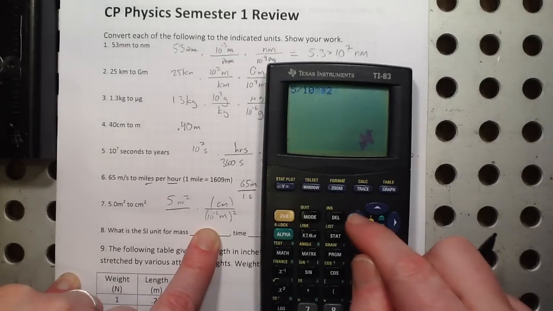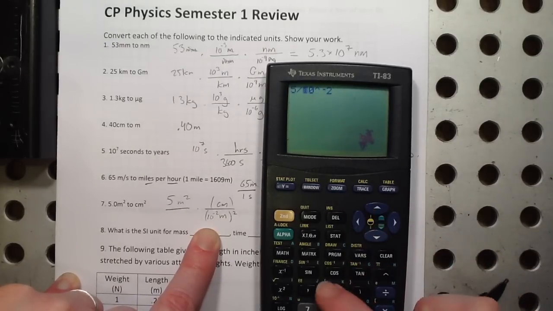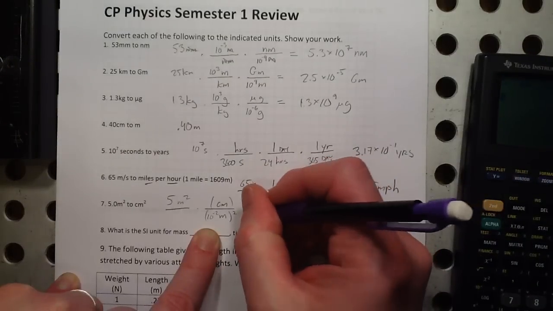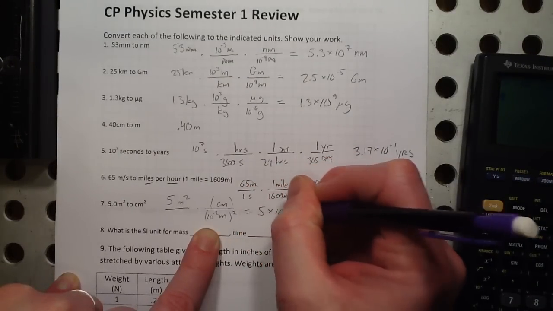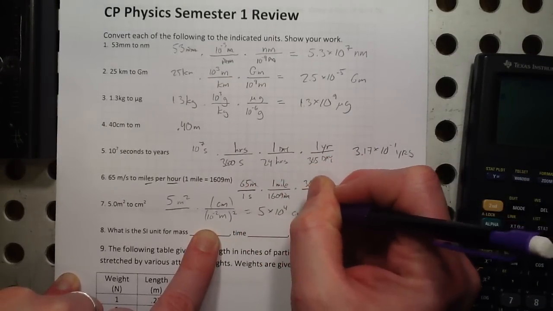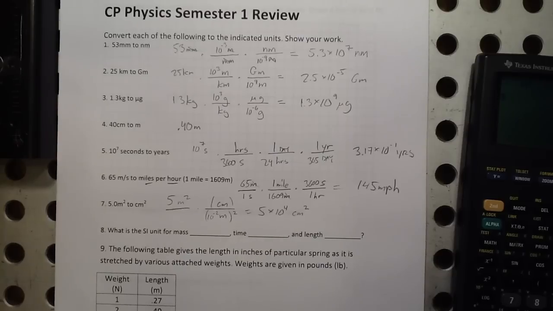Let me go back and put that in parentheses. It's at the bottom of that fraction, 10 to the negative 2 squared. And that gives me 5 times 10 to the 4th square centimeters.